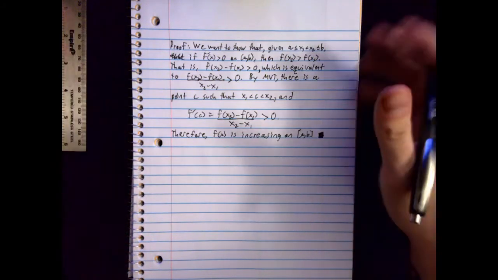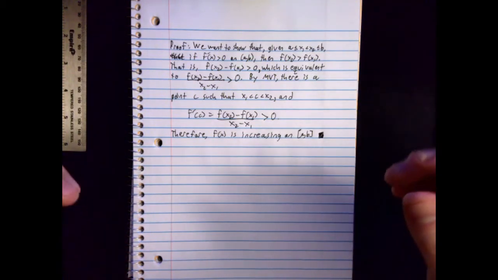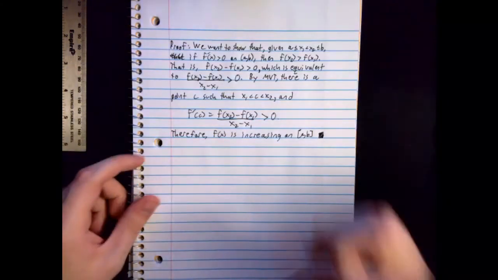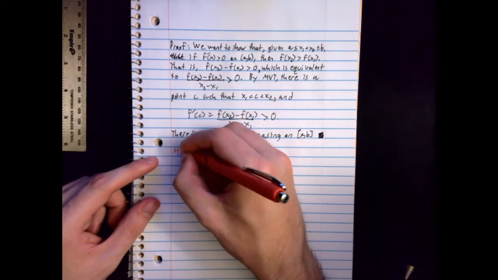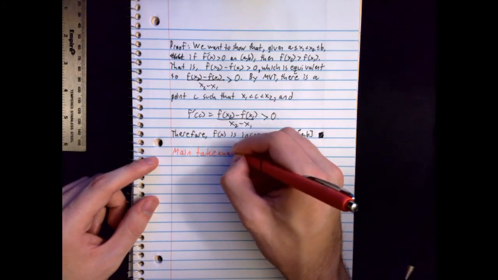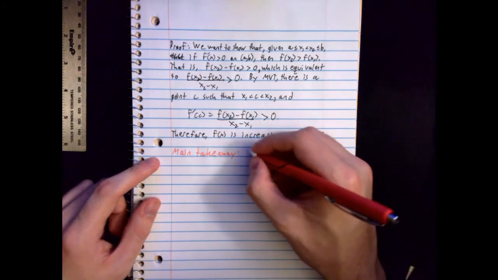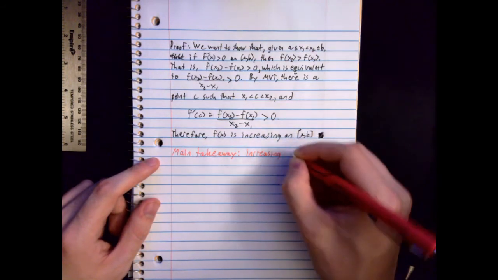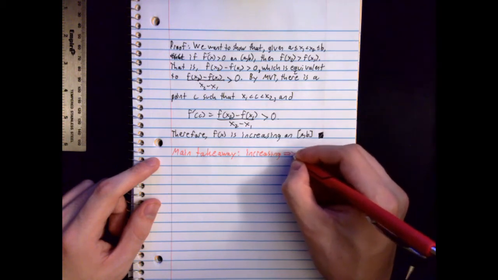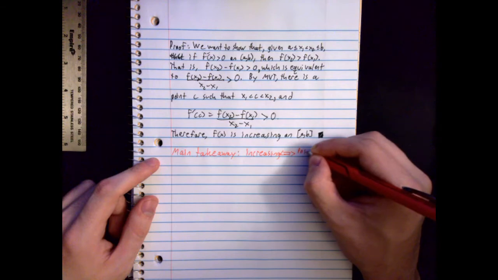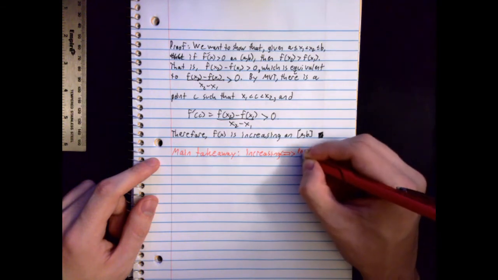So that's a proof of the increasing function theorem. The main takeaway is that increasing is equivalent to having a positive derivative.